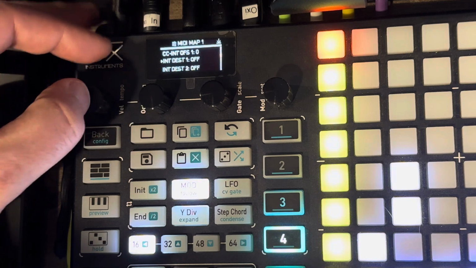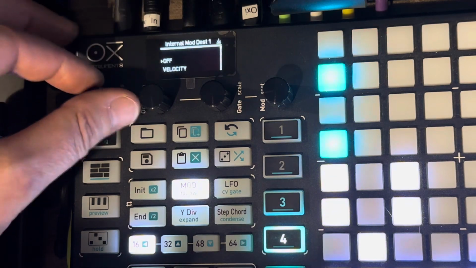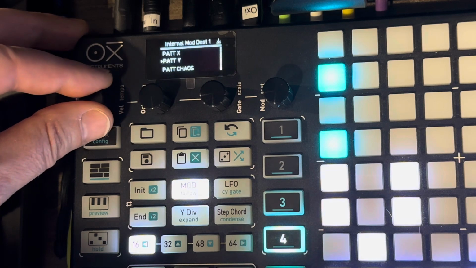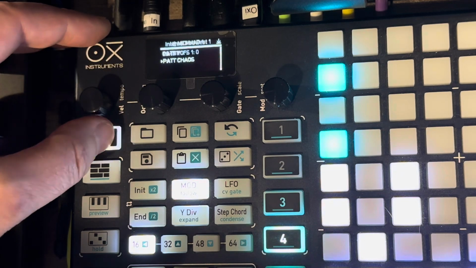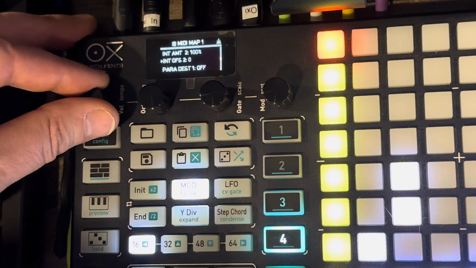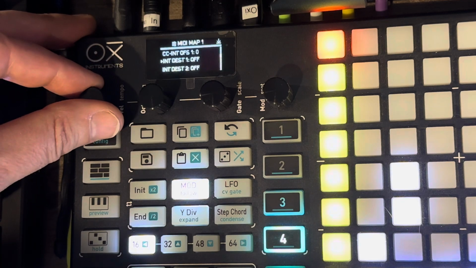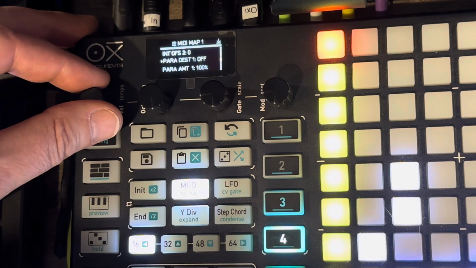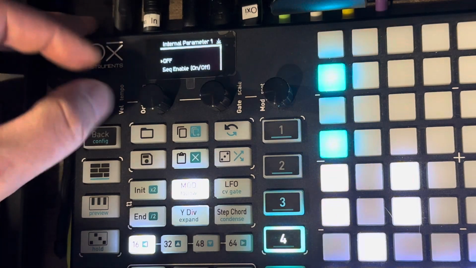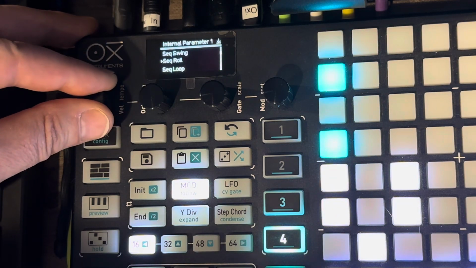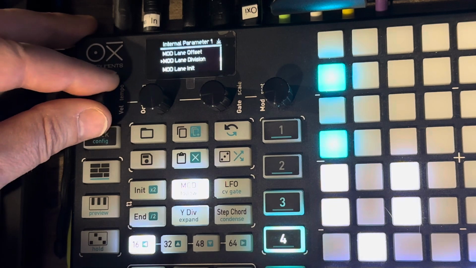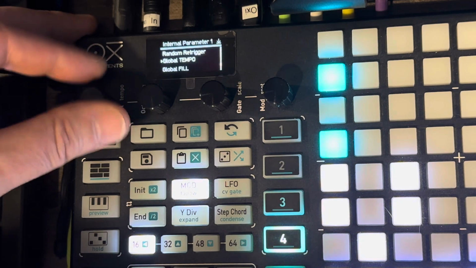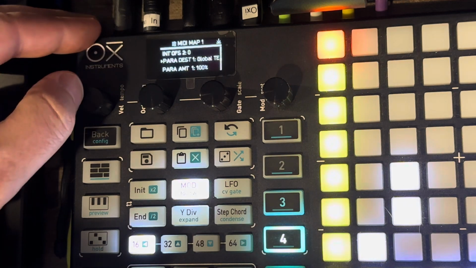So if we choose an internal destination, you've got a long list of them here. We're not going to use these. We're going to go past internal destinations. You have 2 of them that you can choose, so 1 and 2 internal. We're going to go to parameter destination, and you can see parameter destination number 1. And here's our list. And we're going to go all the way down to global tempo, and we assign it.